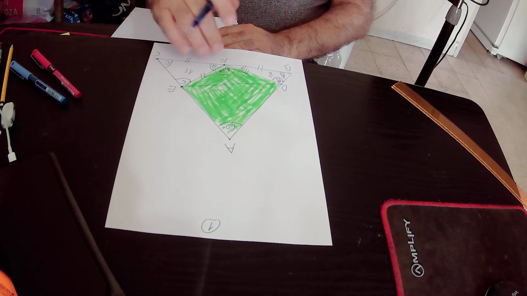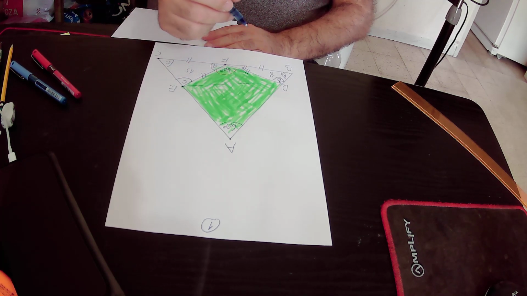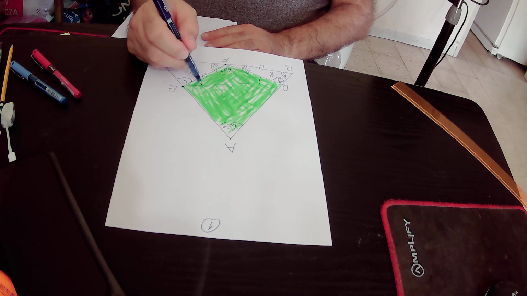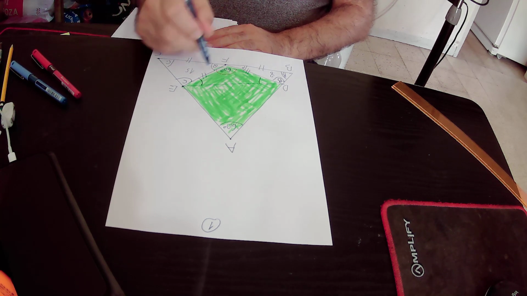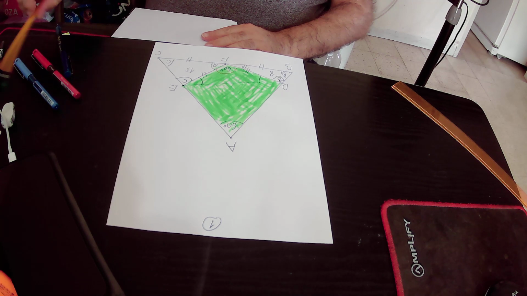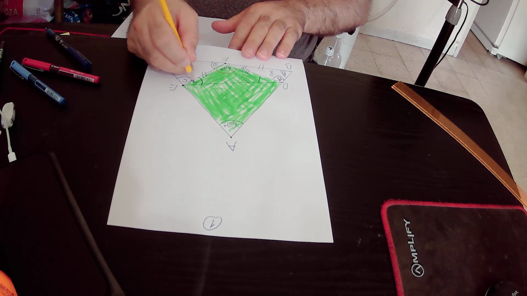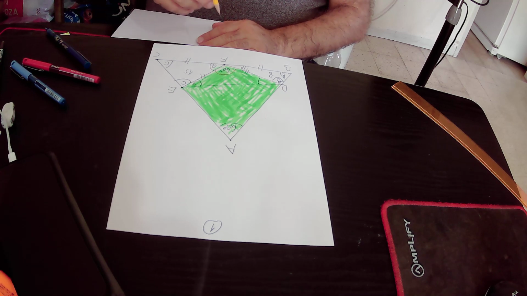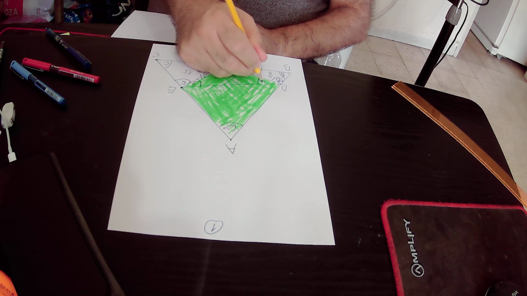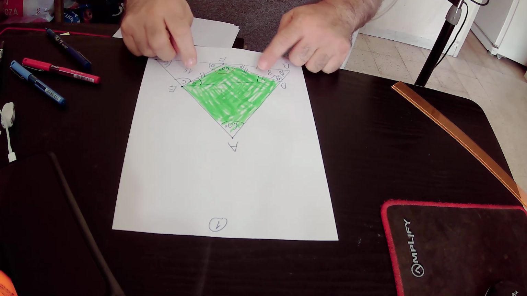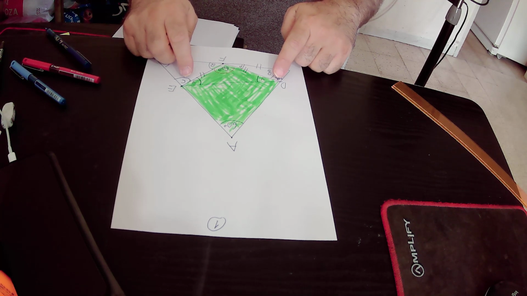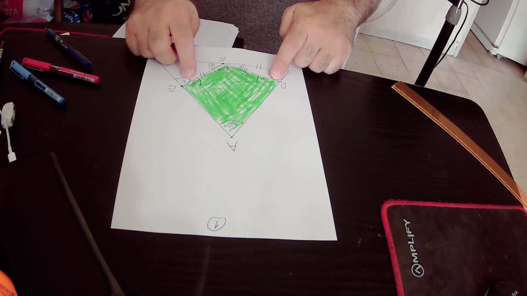Opposite FE we have angle FDE, and opposite DF we have angle FED. So if we define angle FED as Y, then angle FDE must also equal Y, because those two angles are opposite equal sides, therefore they are equal to each other according to rule number 1.